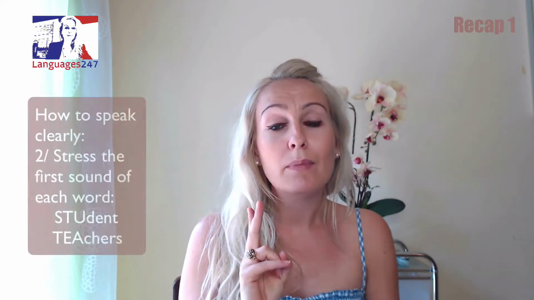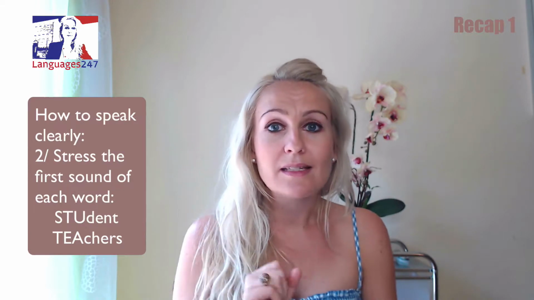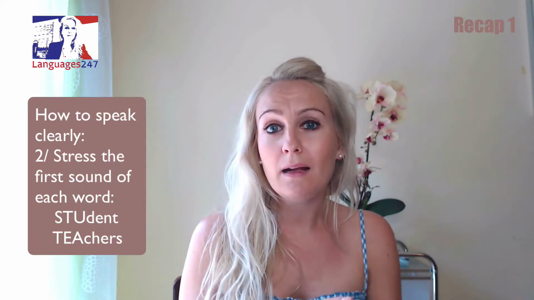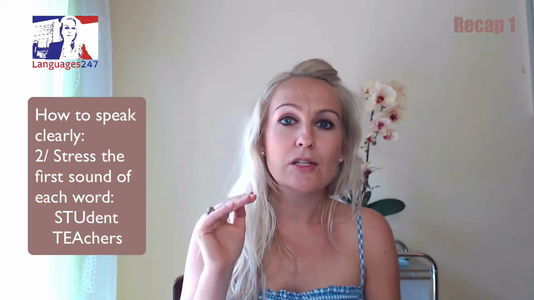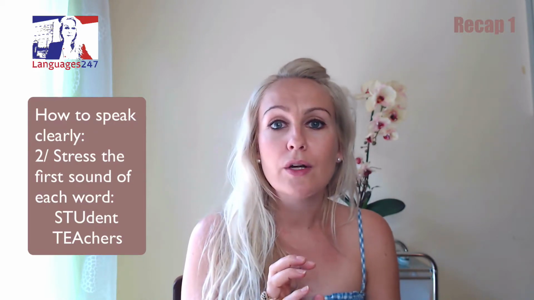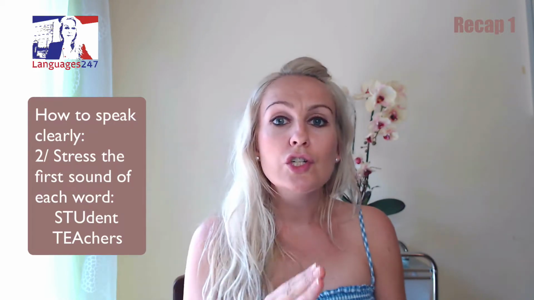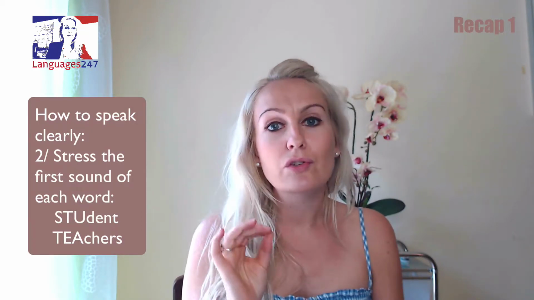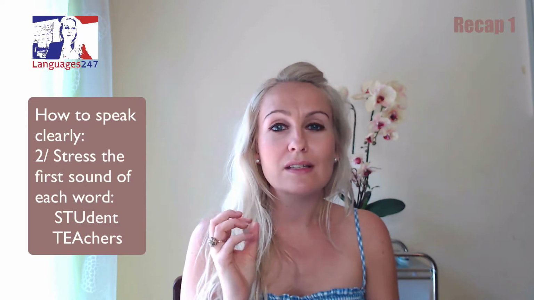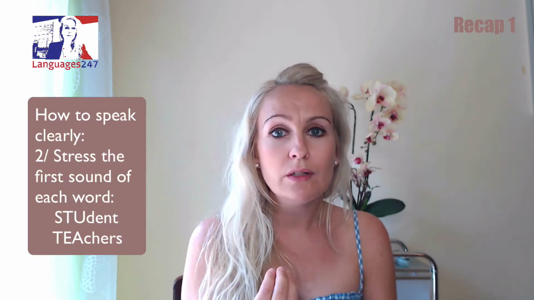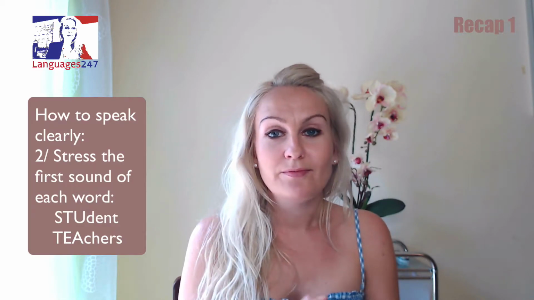Tip number 2, with regards to pronunciation, is the stress pattern. In English, let's simplify the rule today. Try to stress, try to exaggerate the first sound of the word. Not student, but student. Not teachers, but teachers. So try to exaggerate the first sound of the new words. Repeat after me: student, teacher.